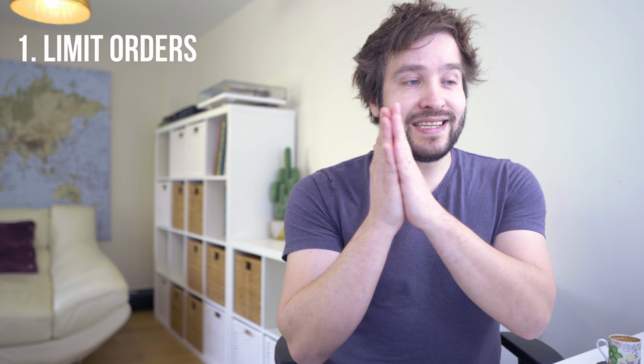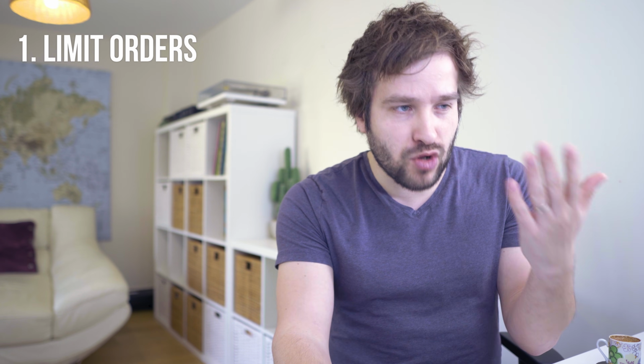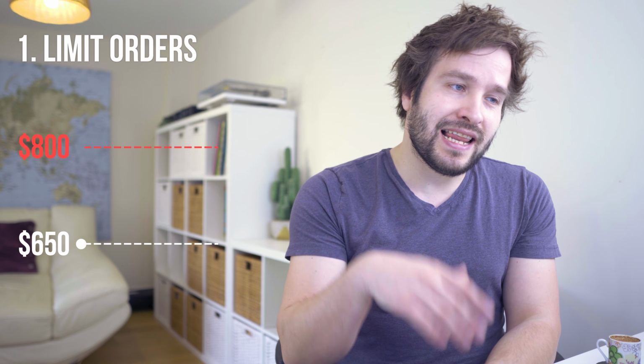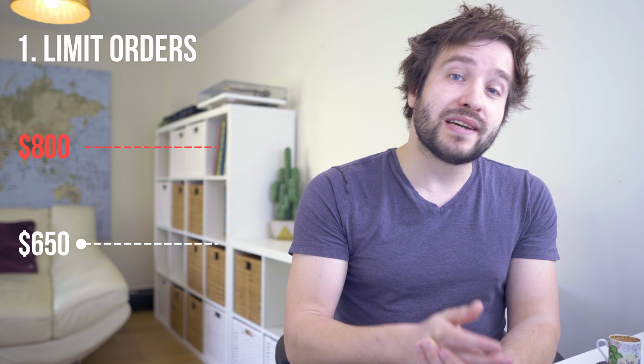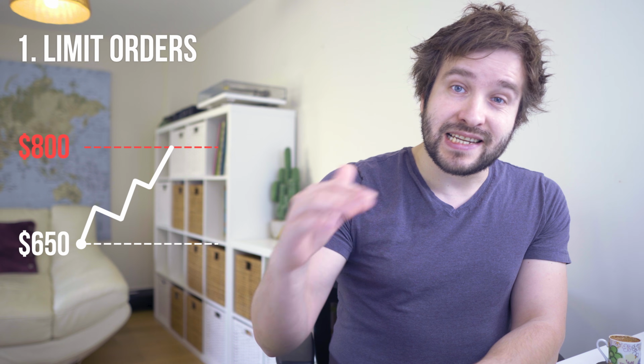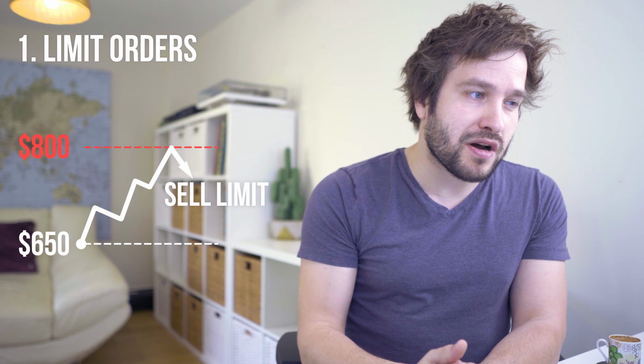The same works in exactly the same way in reverse, which is a limit sell. So if you, for example, own these same shares that cost $650, you might want to cash in when they reach some number that you're happy with, for example, $800. You might place a limit sell order so that if the price ever does reach that $800 mark, then your shares will automatically sell at that point as a market order, for roughly $800, maybe slightly above.